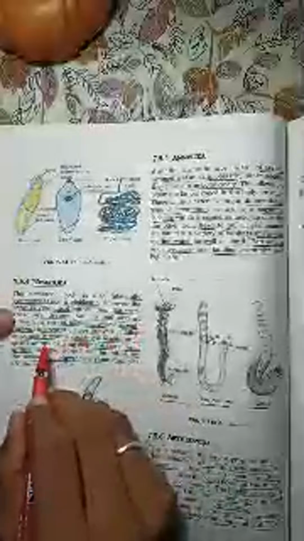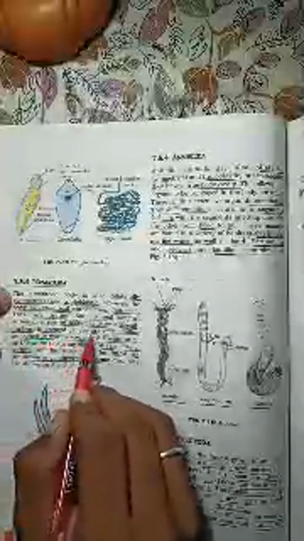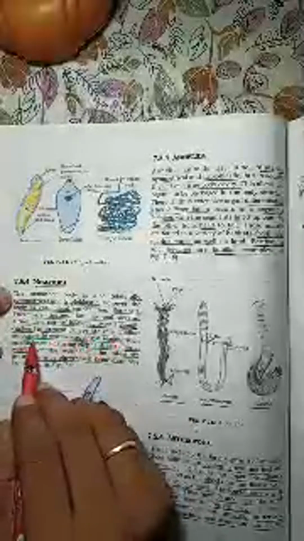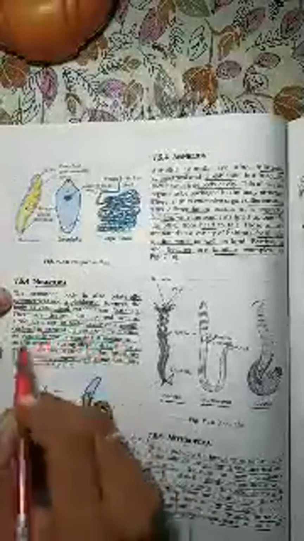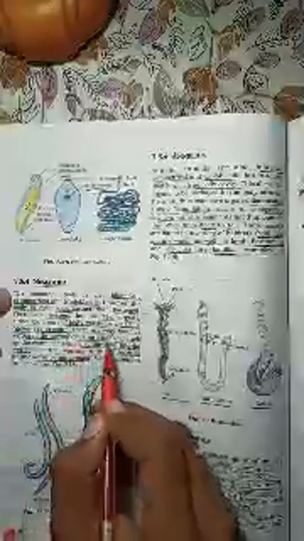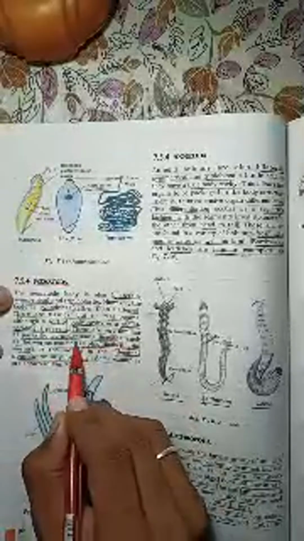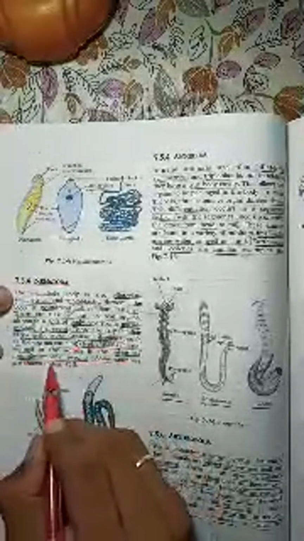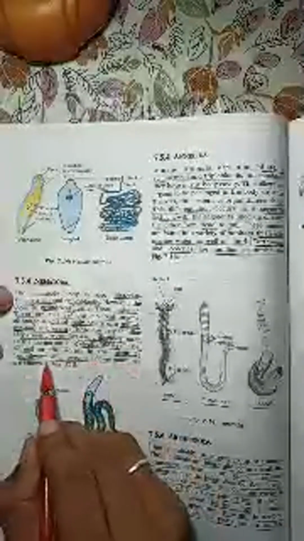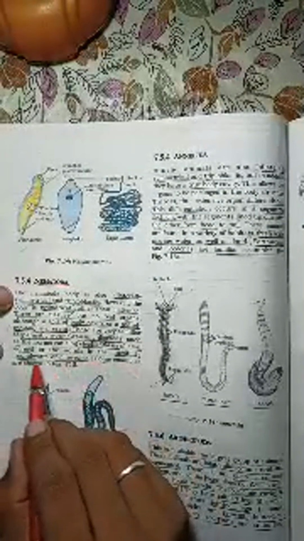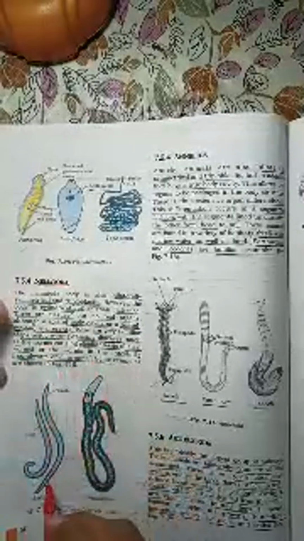Nematoda have a pseudocoelom present. These are very familiar parasitic worms causing diseases such as elephantiasis, caused by the filarial worm, or the worms in the intestine, round or pin worms. Some examples are Ascaris and Wuchereria.